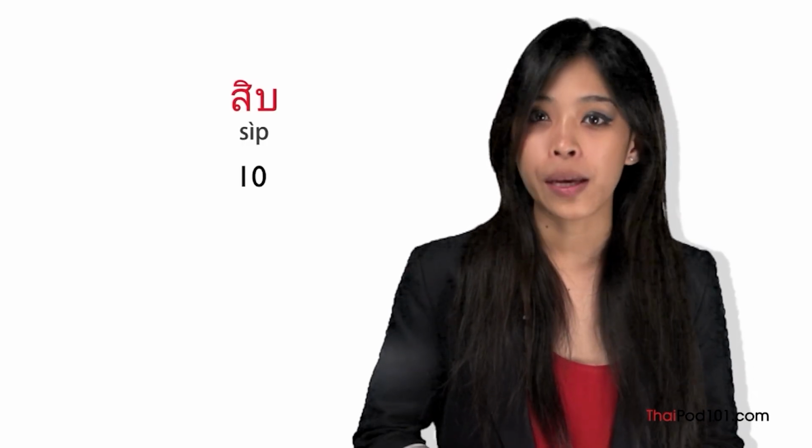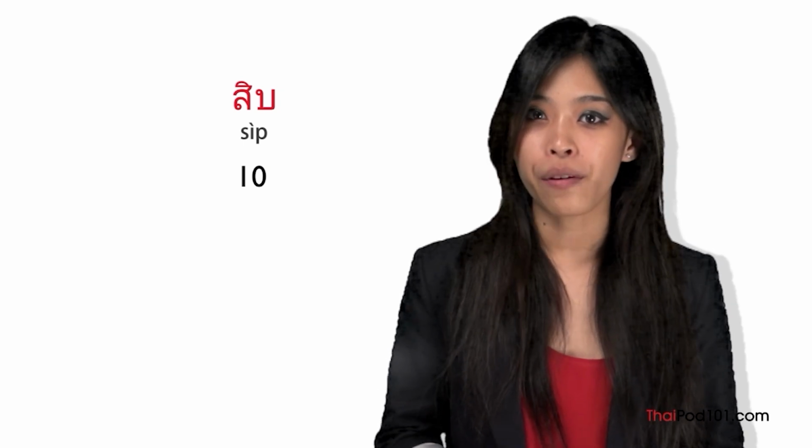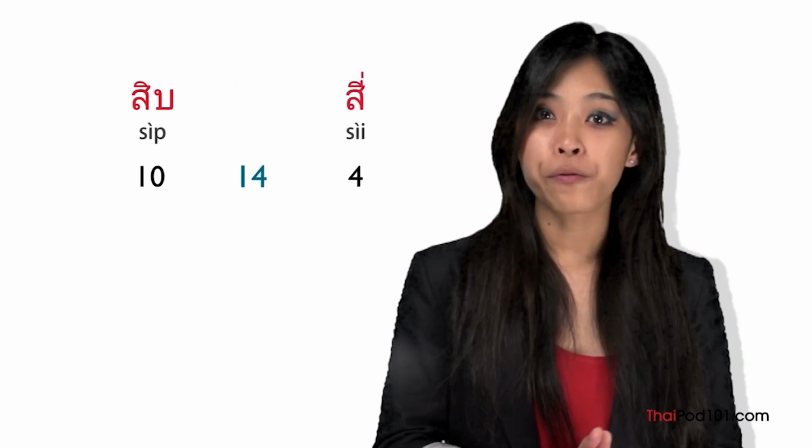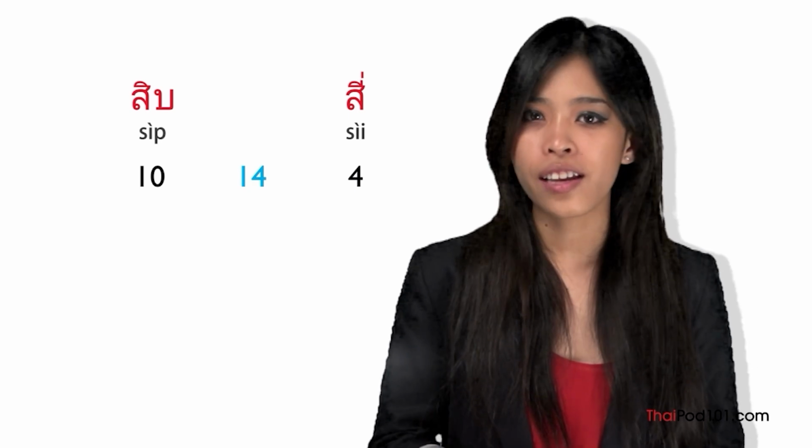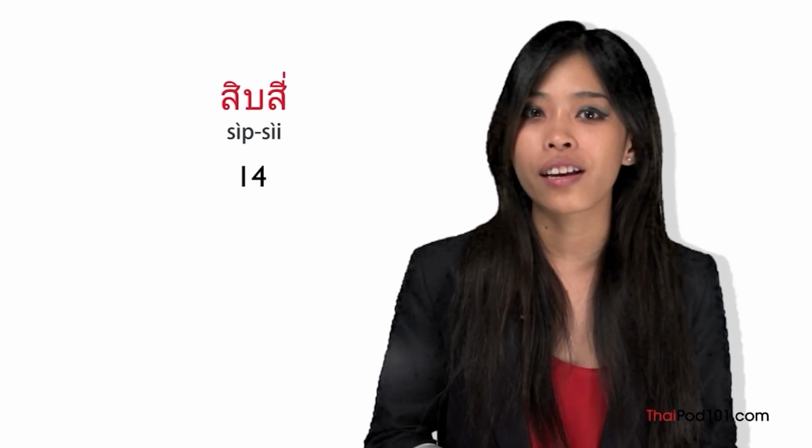But before we start counting, I will tell you a secret. The numbers from 11 to 19 are just like the numbers from 1 to 9. Just start with the number for 10 and add the second number after it. So, saying 14 in Thai will be just like saying 10, 4 in English. Isn't that easy? There's one tricky part though. For 11, we use the special word for 1, not 1, but 8.